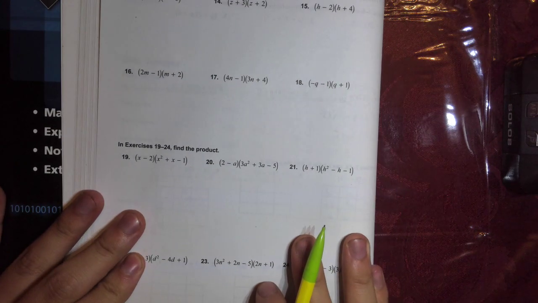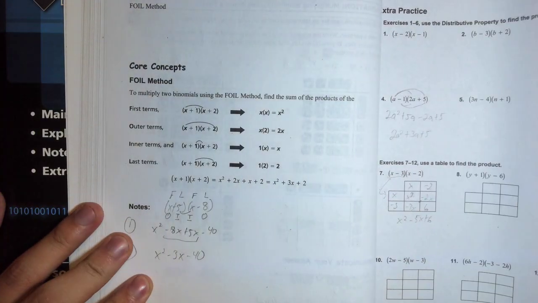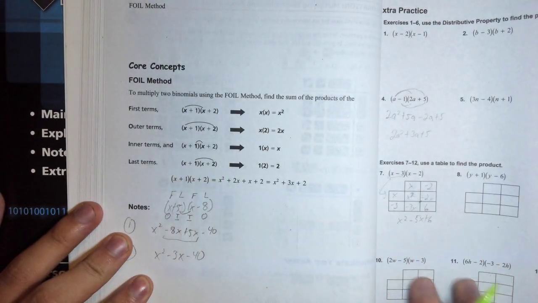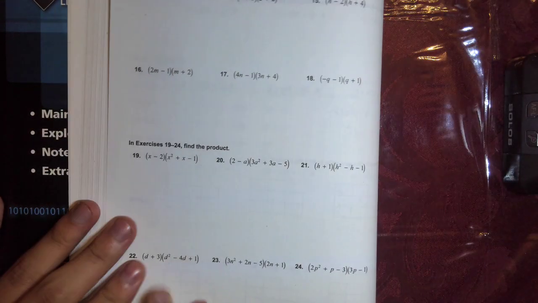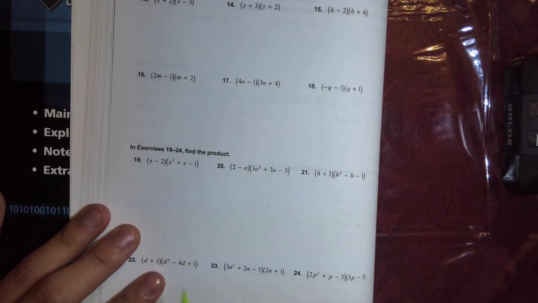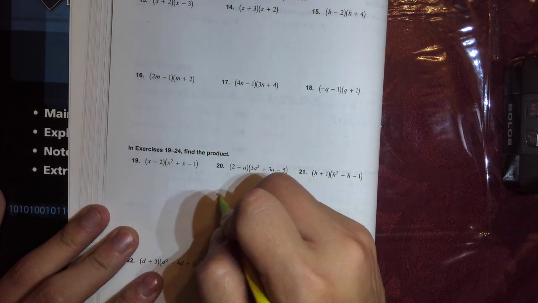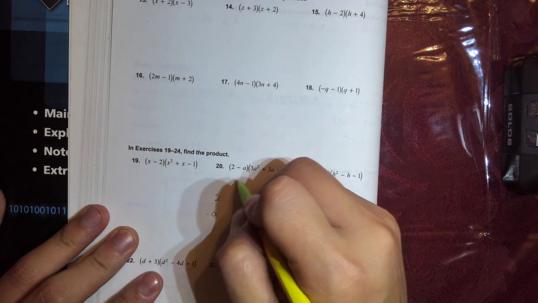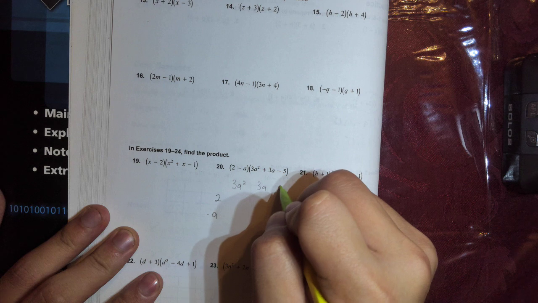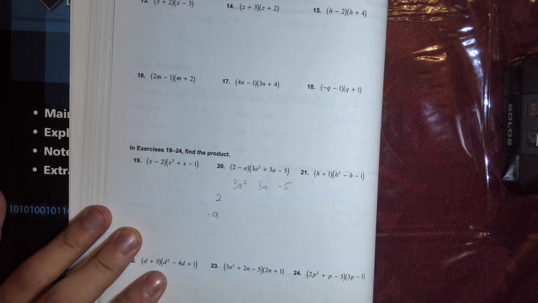Number 20. So I wanted to do this because FOIL shows you how to do a 2 by 2. These tables you can do with anything. So we could do that, but I will also show you this. So this is tables or the box method.